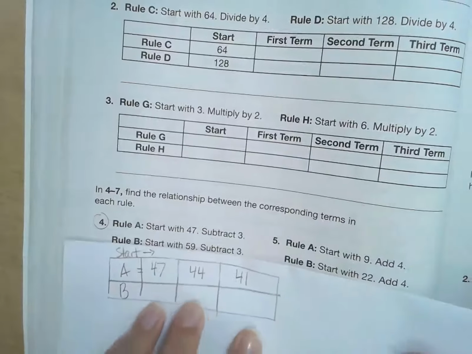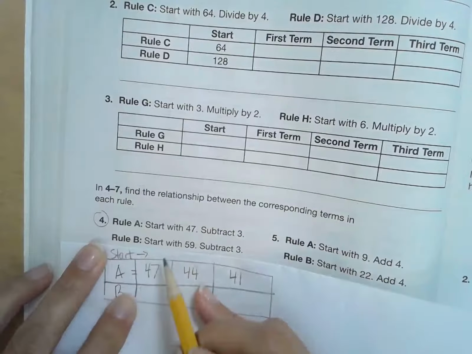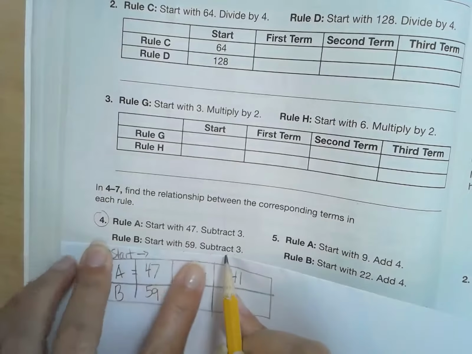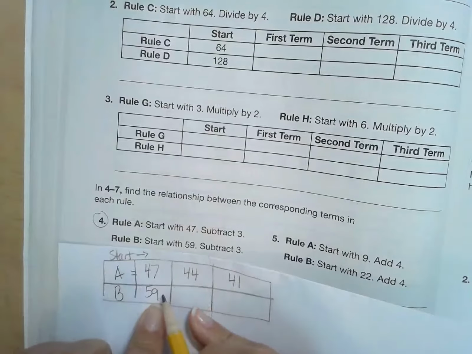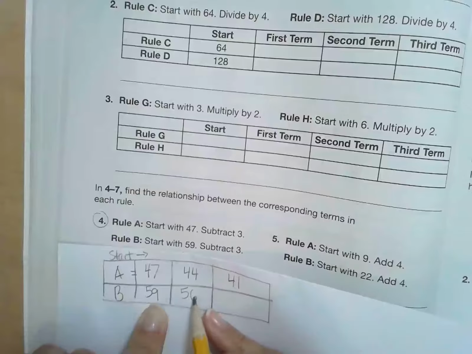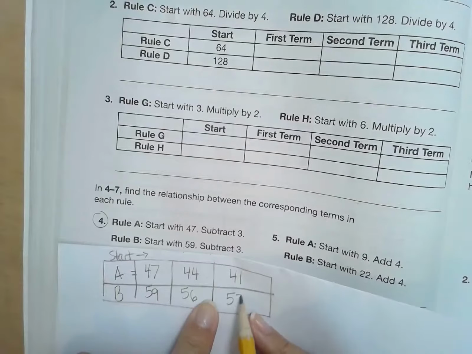Okay, so for rule B, it says start with 59. So rule B, start with 59. That's my starting point. And it says subtract 3. So I'm going to do the same thing. I'm going to subtract 3 from 59. So 59 minus 3 is 56. 56 minus 3 is 53.